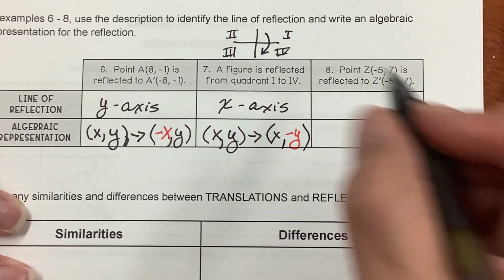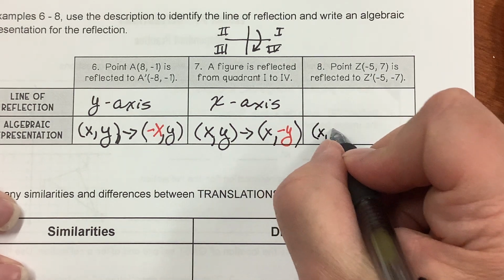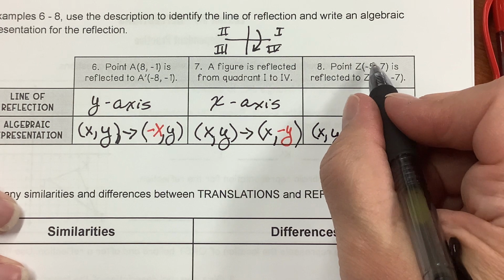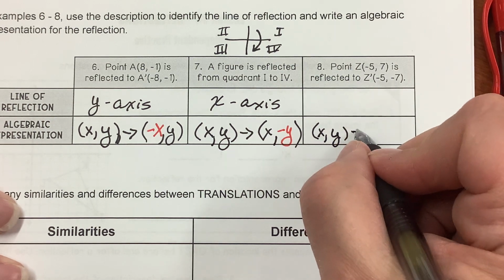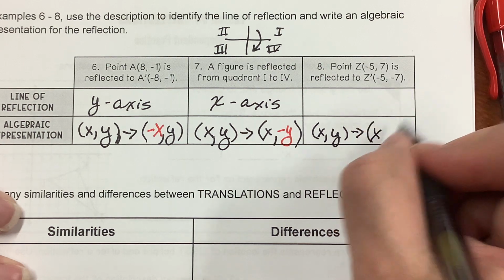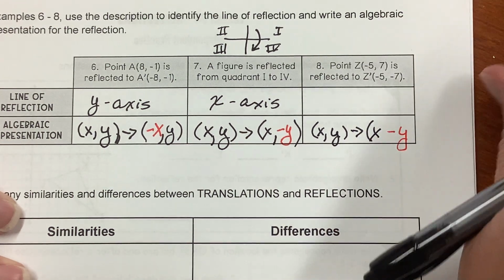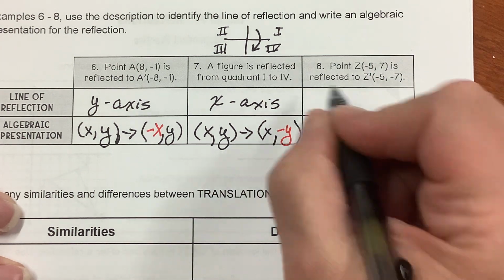And for the last one, I have x, y here. And I kept negative 5, the x value stayed the same. And 7 went to negative 7. So that too is going over the x-axis.